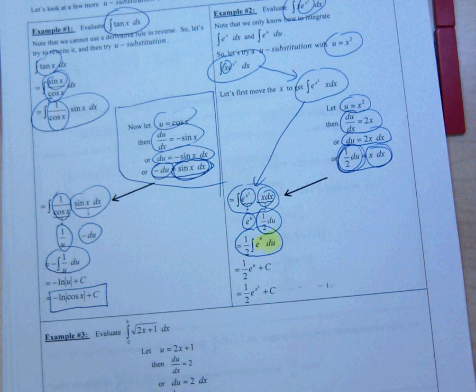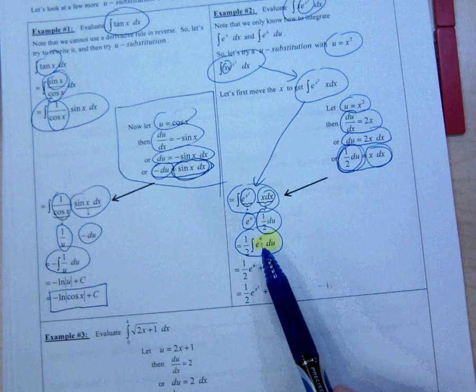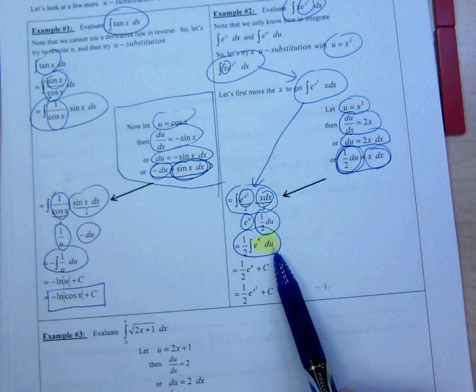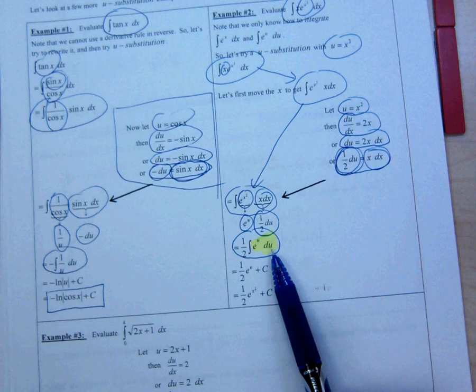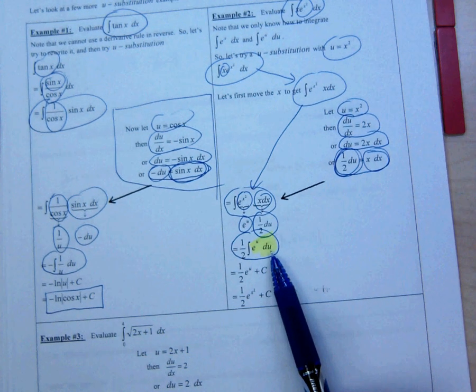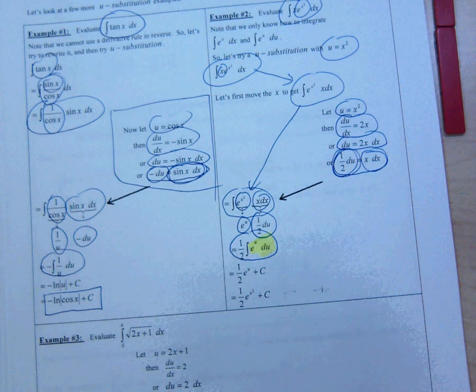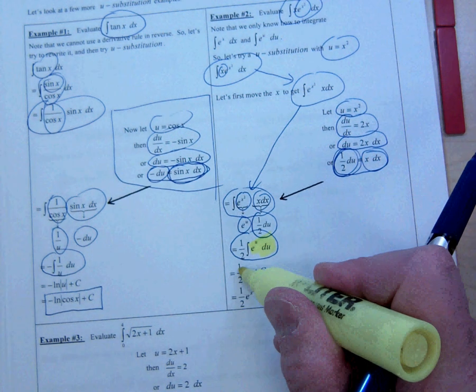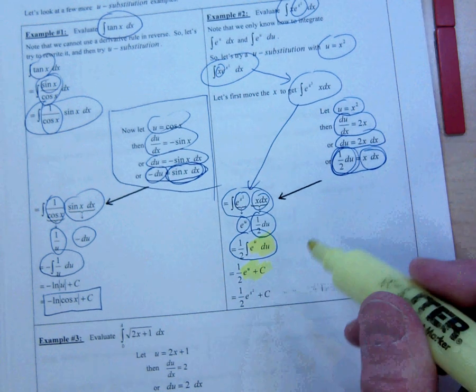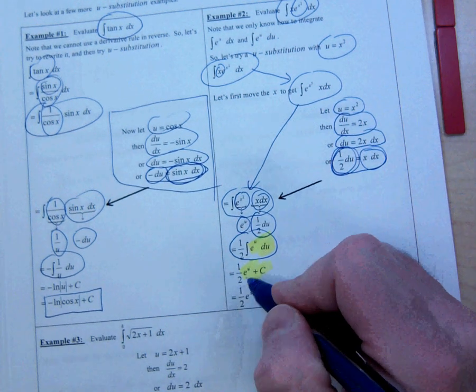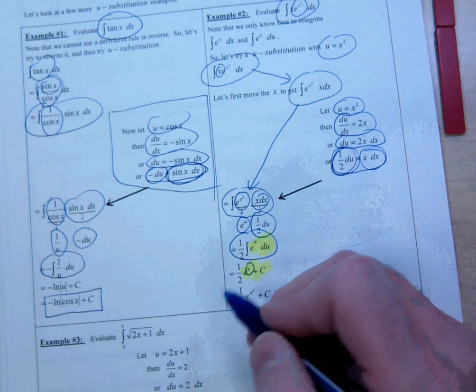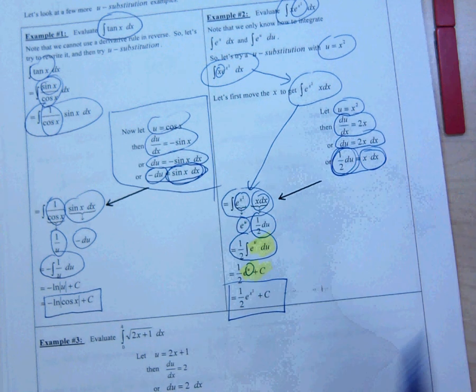You're going to forget to replace the dx, and it's going to look like it works, and what you get is not going to be correct. So you're not ready to integrate until it's e to the u du. Is that clear? You cannot have e to the u dx. All right, guys? Yeah. All right. So once you have that, what is the antiderivative of e to the u du, guys? What is it? E to the u. And then don't forget your plus c. And then at the end, don't forget to put your u back in. So if you replace u with x squared, you get your final answer there.